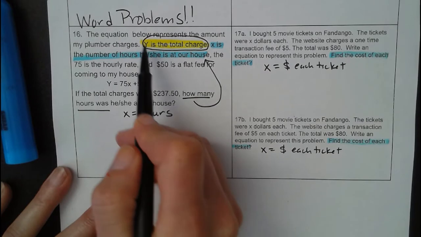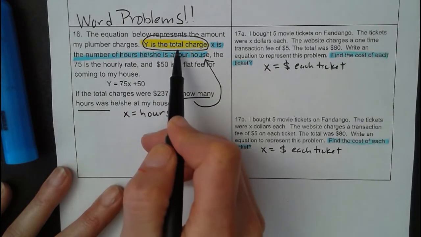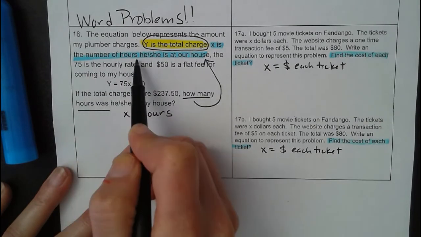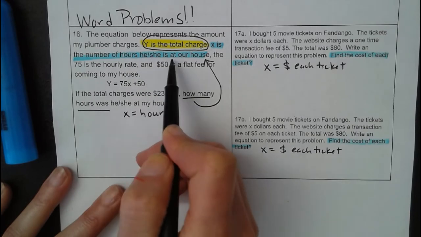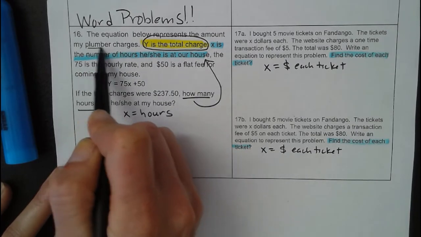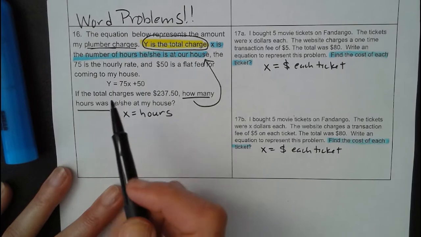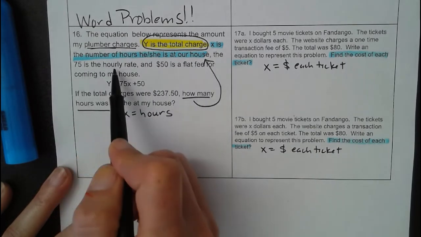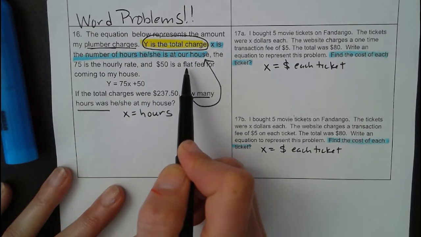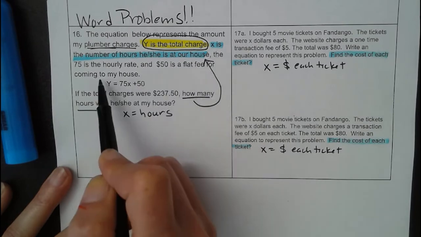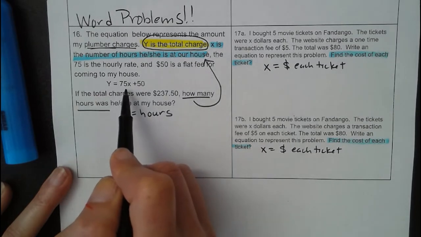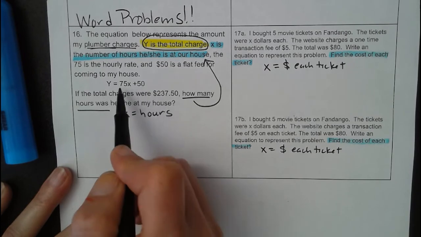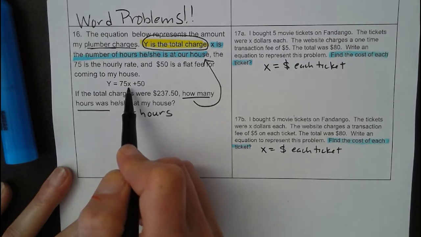So in the problem below, y is the total charges and x is the number of hours that he or she was at our house. So we're looking at the charges for a plumber. The 75 is the hourly rate and the $50 a one-time flat fee for coming to the house. So y equals 75x plus 50. So 75 for each hour. Each, per, every is an indicator of where the x goes.